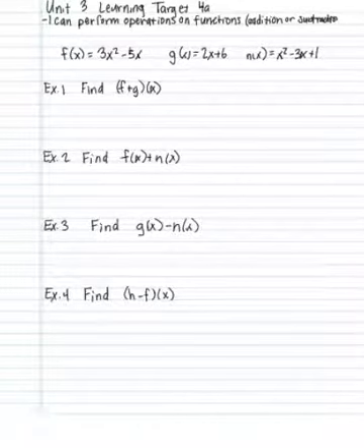Here we go with Unit 3, Learning Target 4a. I can perform operations on functions. And we are only going to look at addition or subtraction right now. As you can see, we've got 3 different functions written down that we're going to use for the examples today. Alright, example 1. Find f plus g of x.